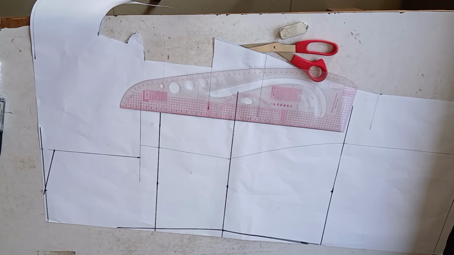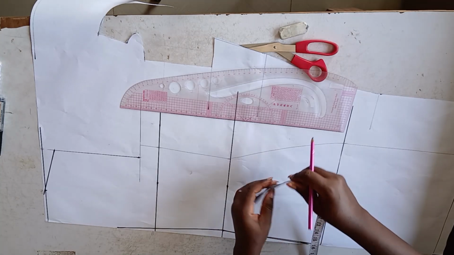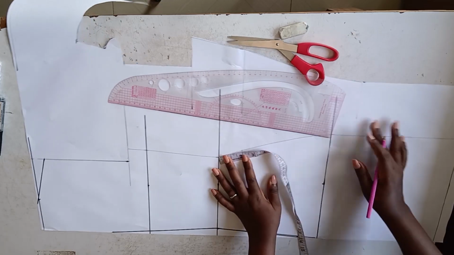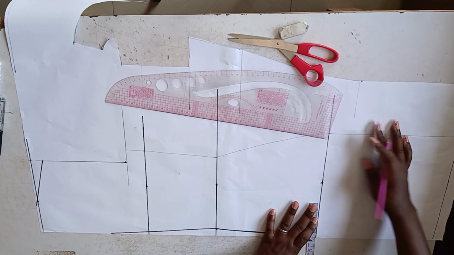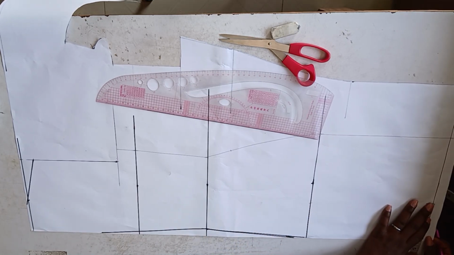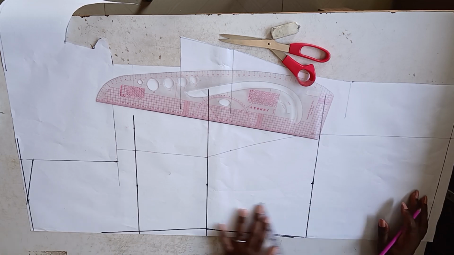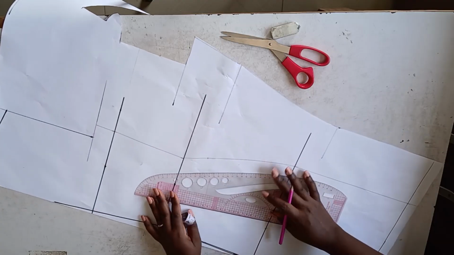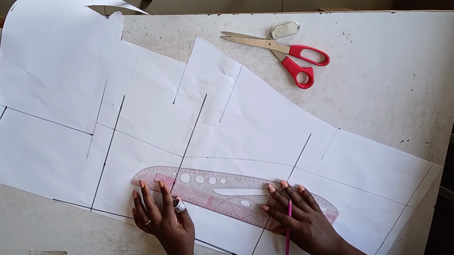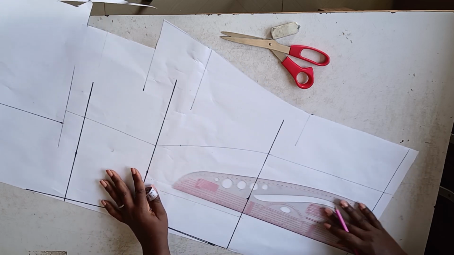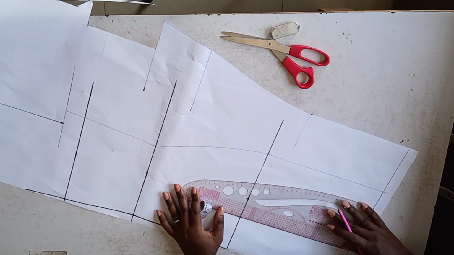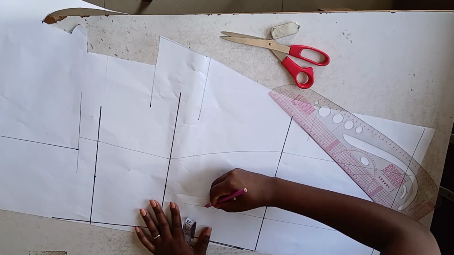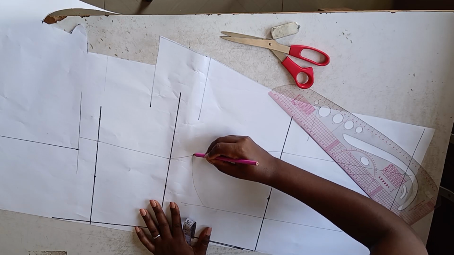Okay, so now that my back is dartless, I will just come to the waistline like we did for the front. I'm going to be stepping down by 2 inches. Then on the center back also, I will make it 3.5 like I did for the front. So 3.5. Do the same thing here. So now we have this, we can go ahead and connect it together like this.